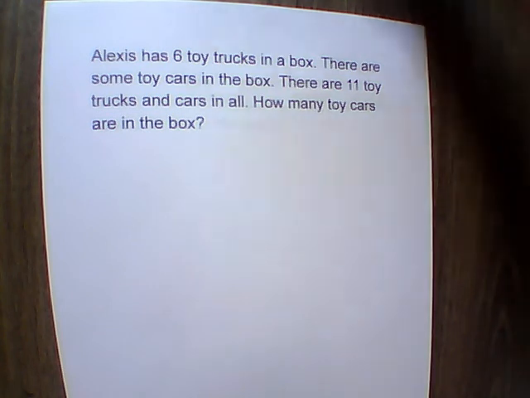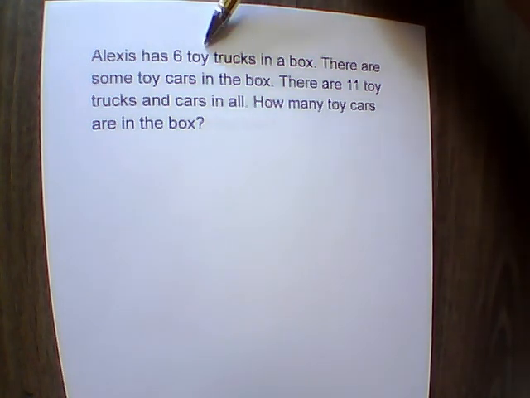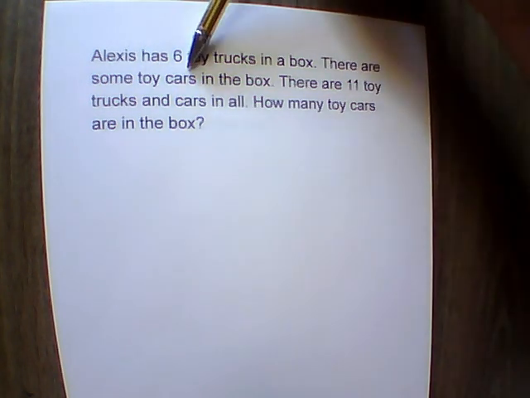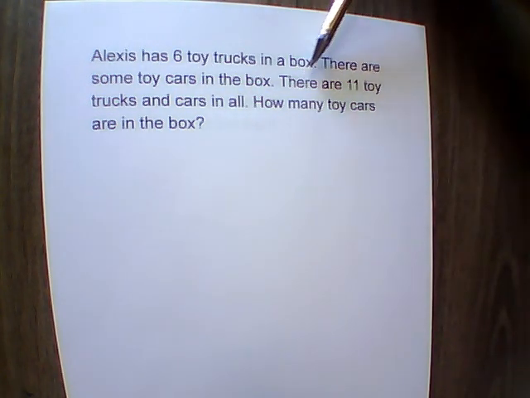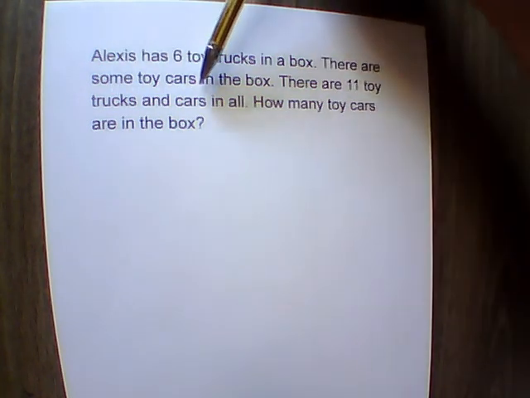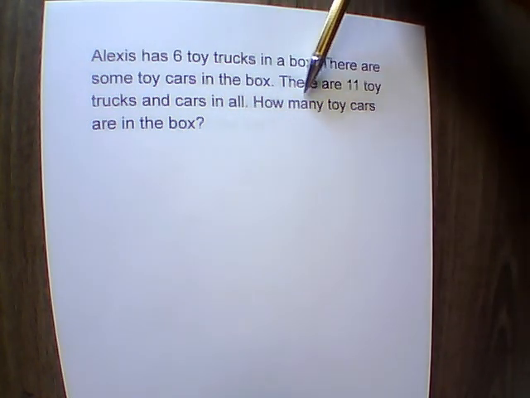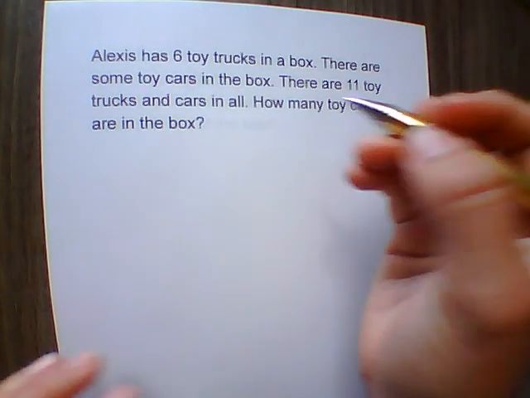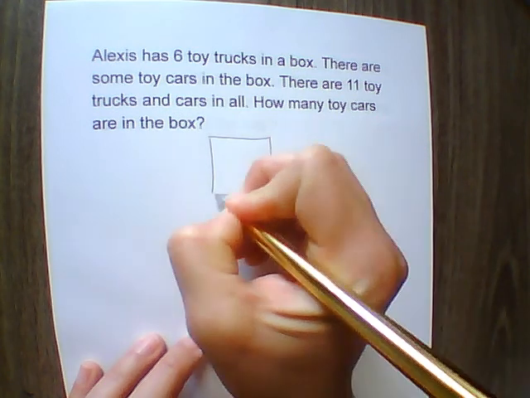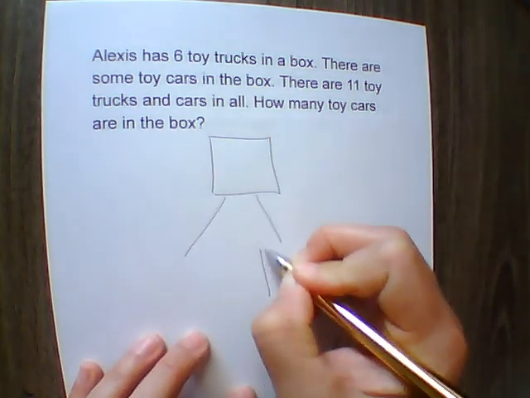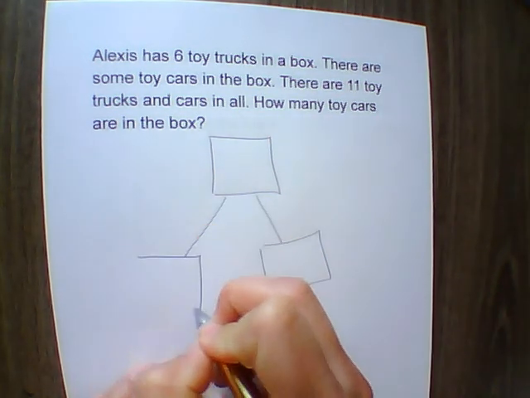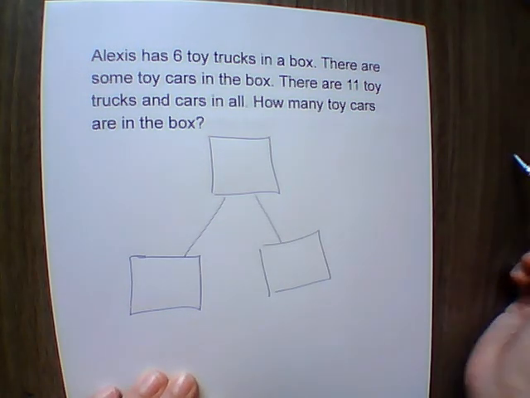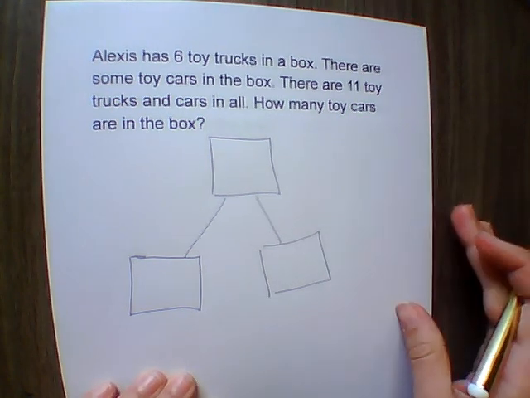So let's begin. Alexis has 6 toy trucks in a box. There are some toy cars in the box. There are 11 toy trucks and cars in all. How many toy cars are in the box? So, as I'm starting with all of my word problems, I'm doing my whole part model. Once I have that set up, I have to go back and figure out how am I going to maybe label these to help me understand a little better.